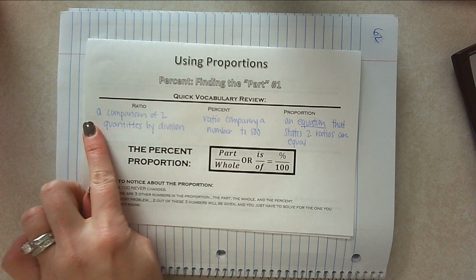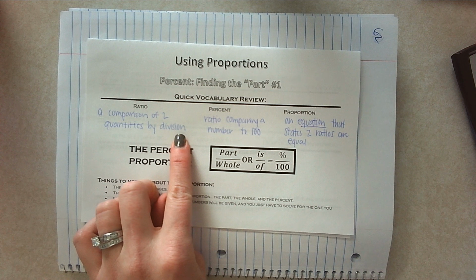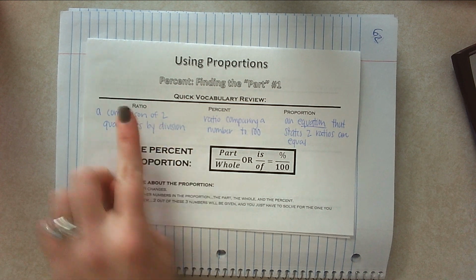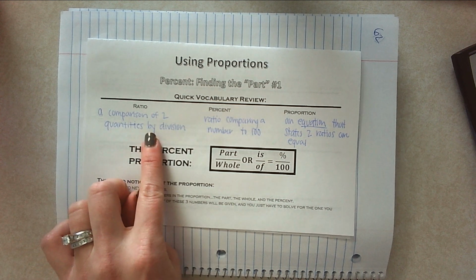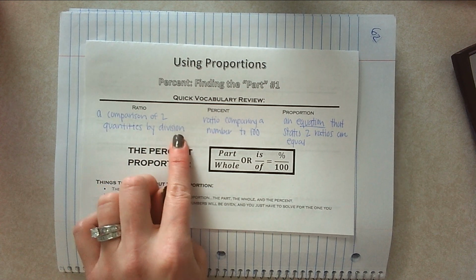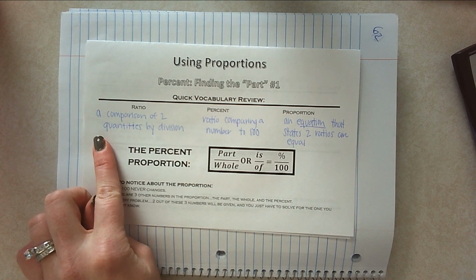A ratio is a comparison of two quantities by division, so I would really like you to write that on your paper. A ratio is a comparison of two quantities or two numbers by division, so that's why we have the fraction bar. When we write ratios, we can write them as fractions.